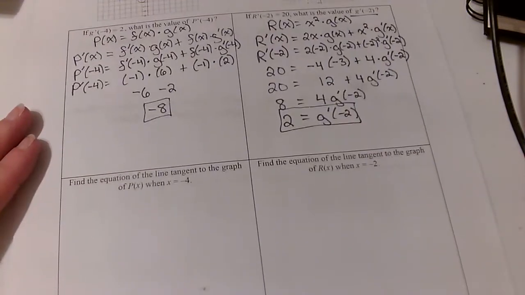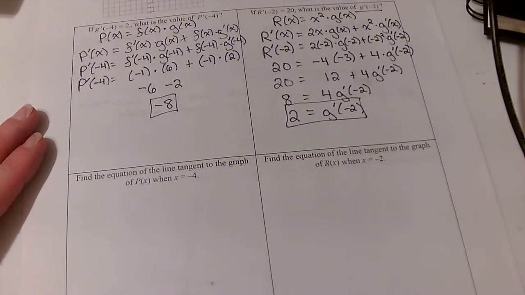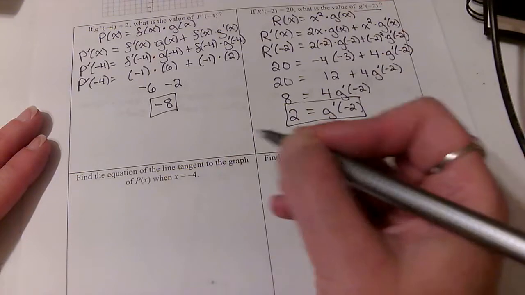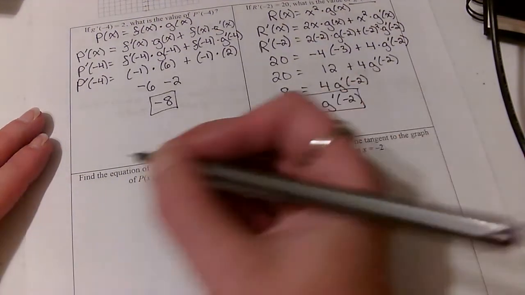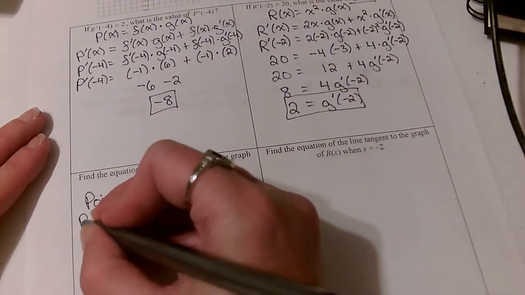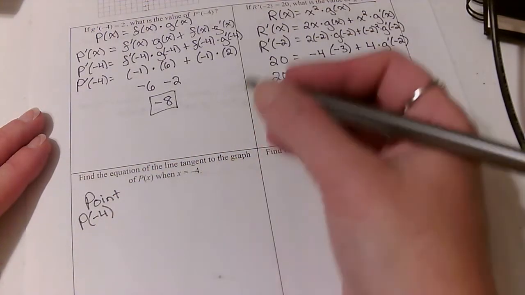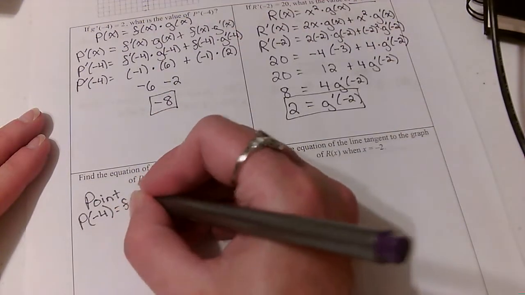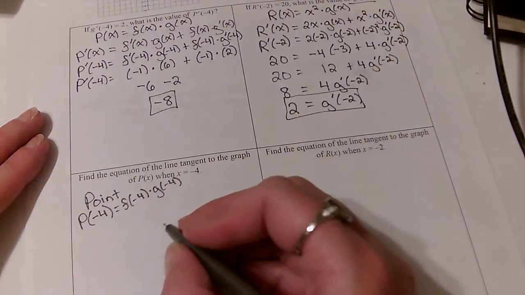We can also use all that information to find the equations of the tangent lines at values. What do we need to find the equation of a tangent line? Well, we would need to know the point on p at -4. So to find the point, I would need to know p of negative 4, which would be f of negative 4 times g of negative 4.